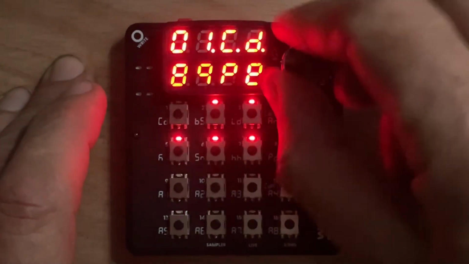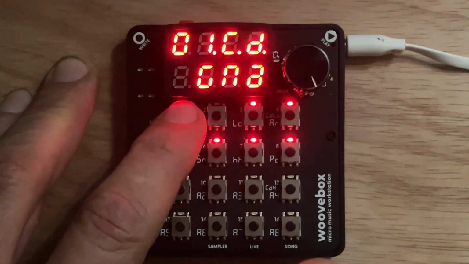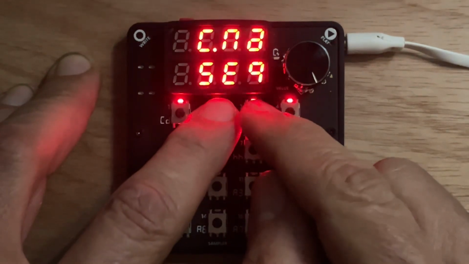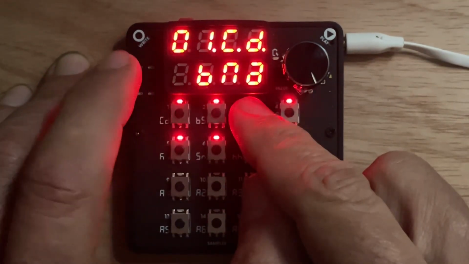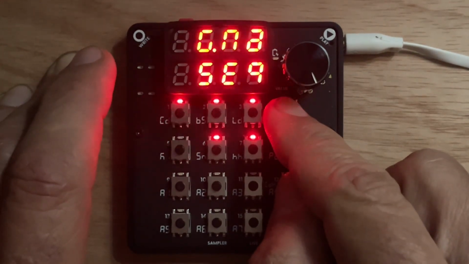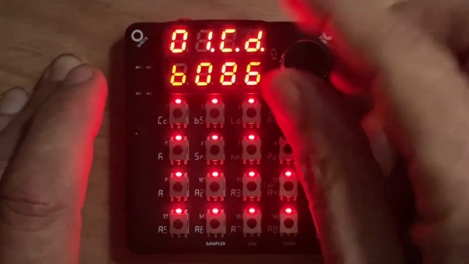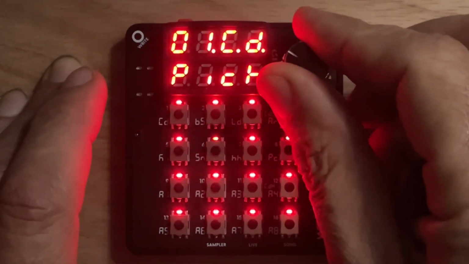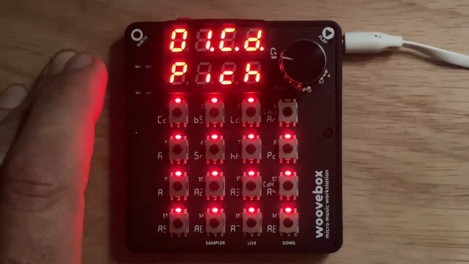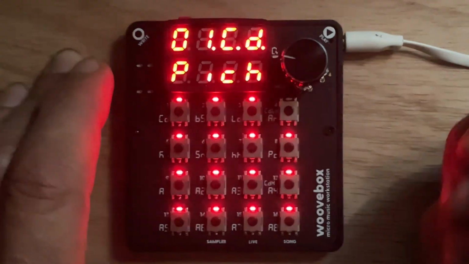So I've got my sequence. And the sequence is stepping through some notes: A, C, E, and G, and then back down. But then I've also got that pitch envelope messing with the pitch. Once it's played, it sort of steps in the middle of the sample and moves it up and down for me.